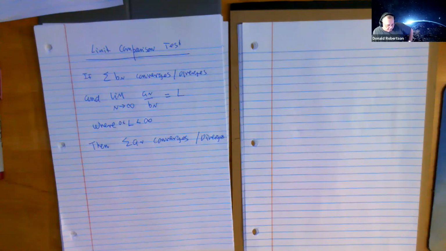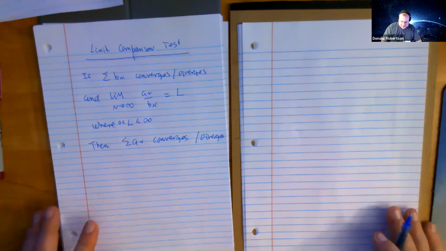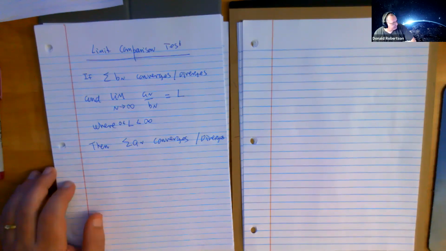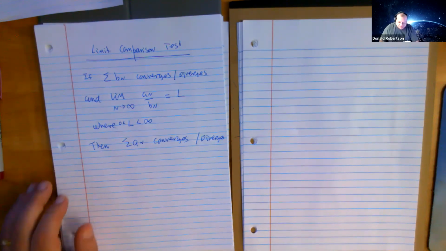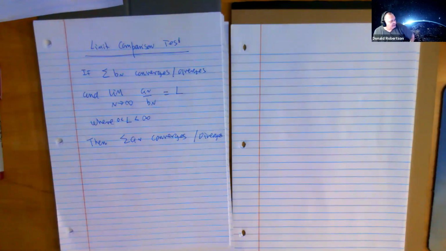Now that one's a little bit harder to prove, but basically what it's saying is that if An and Bn are in the same family, then whatever An does, Bn will do the same. So if An and Bn both behave like a p-series, then the ratio will get you a number and you'll be able to prove that they both essentially behave the same way. Okay, so not as useful because it involves some messy math, but occasionally it can be helpful. If a particular series is giving you a hard time, you could use this technique.